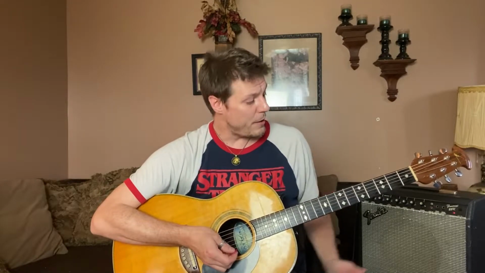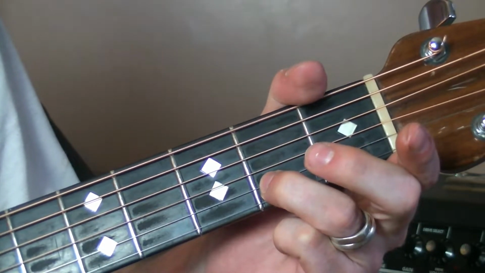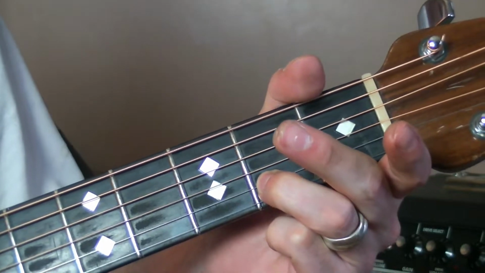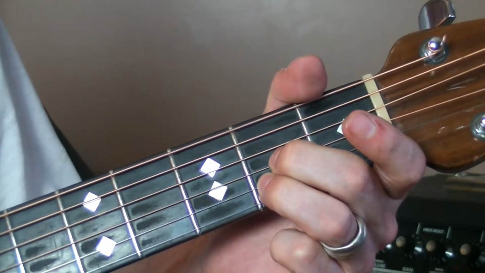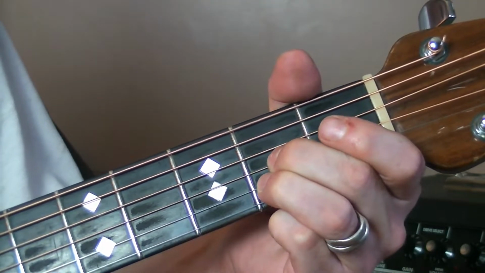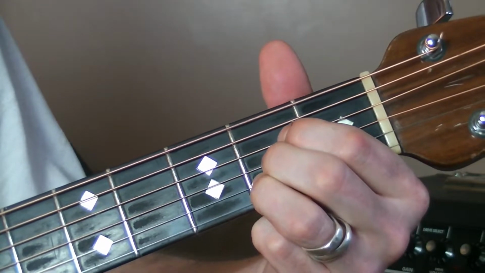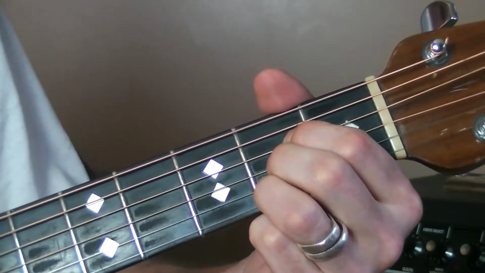The next one we're going to take a look at is called A major. The way we play A major is we take our ring finger and we put it at the 2nd fret of the B string. We take our middle finger and we put it on the 2nd fret of the G string. Now this can be a tight squeeze, but we want to fit all of our fingers in as best we can. And then we're going to take our index finger and put it on the 2nd fret of the D string. Now when we play this, it sounds like this. That's A major.